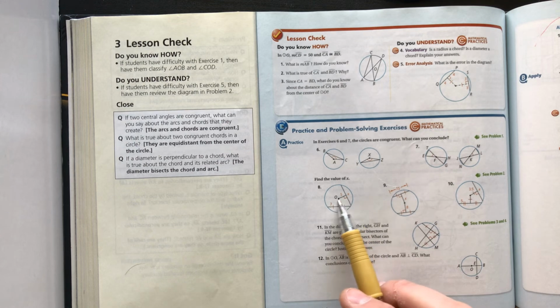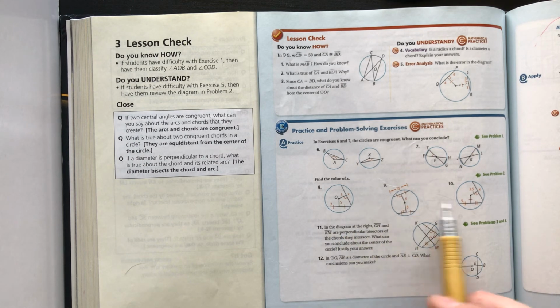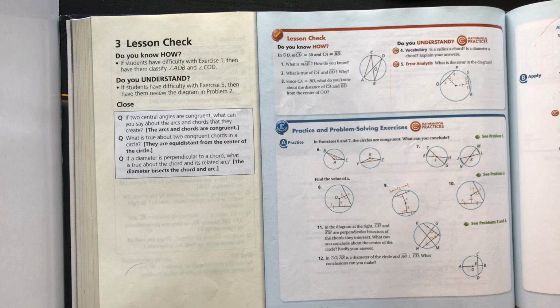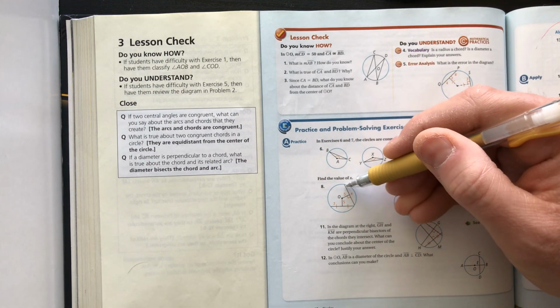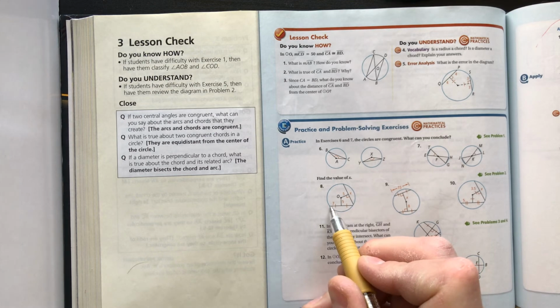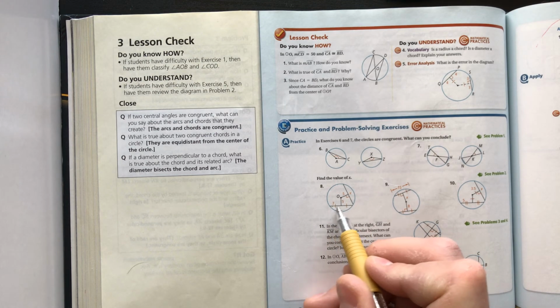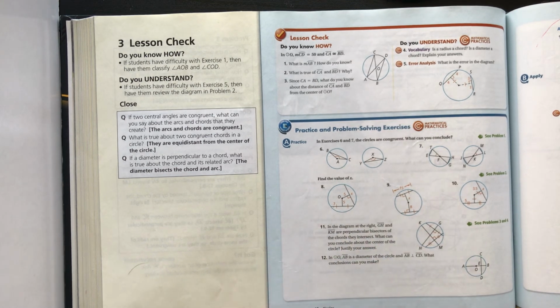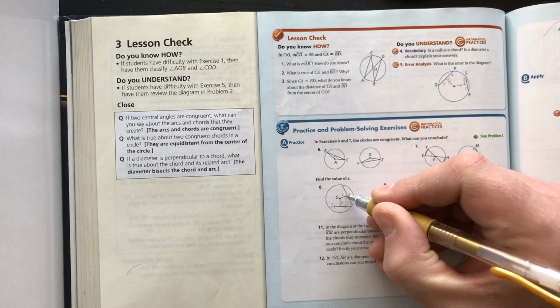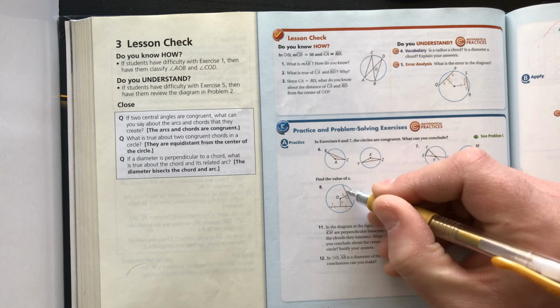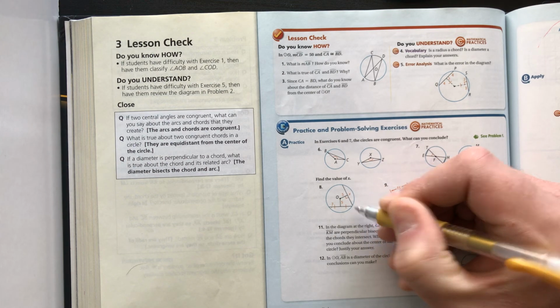Now, on here, they want you to find the value of x, all right? Well, take a look at this problem. They're asking for this line segment. All right. Well, if this line segment here is 14, okay, notice that it's equidistant away from the center of our circle, which means this line segment must be 14.